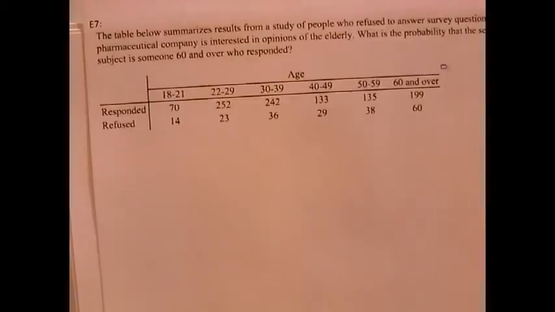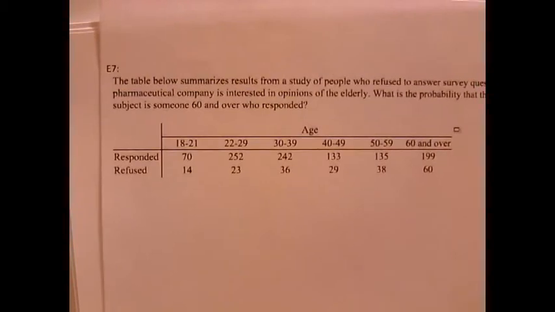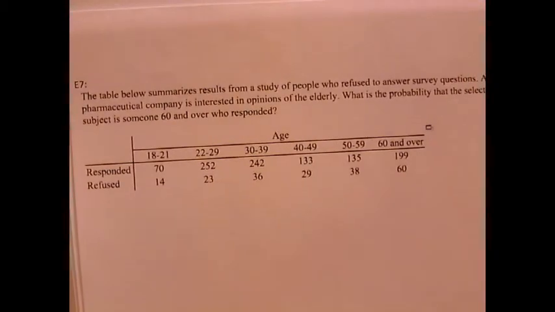Alright, here's another example. In fact, I've got a couple more in this video that I'm going to do. In this case, the table summarizes results from a study of people who refused to answer survey questions. A pharmaceutical company is interested in opinions of the elderly. What is the probability that the selected subject is someone 60 and over who responded?